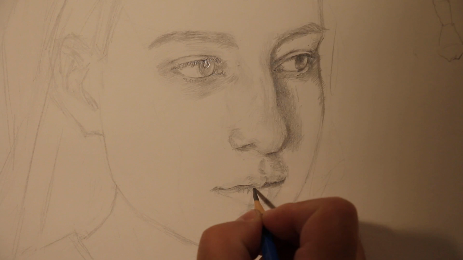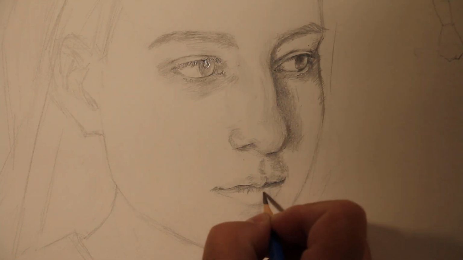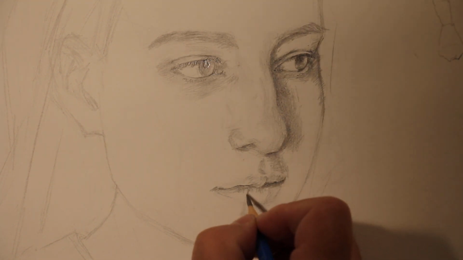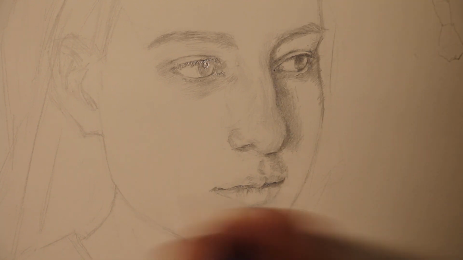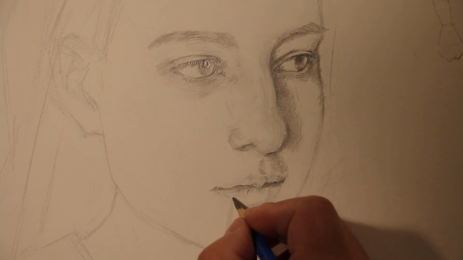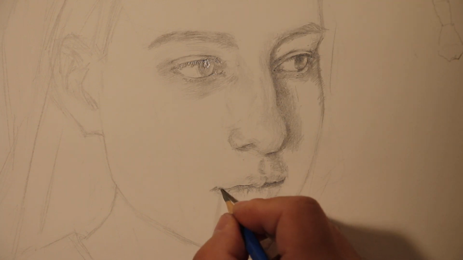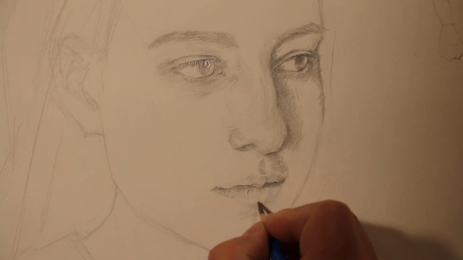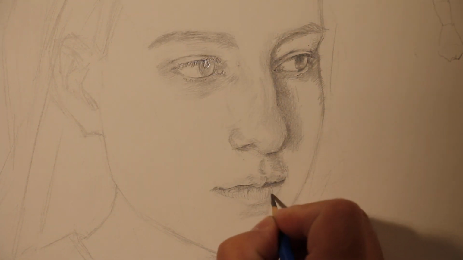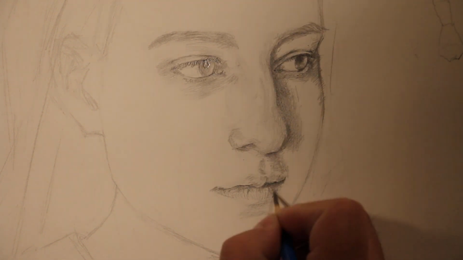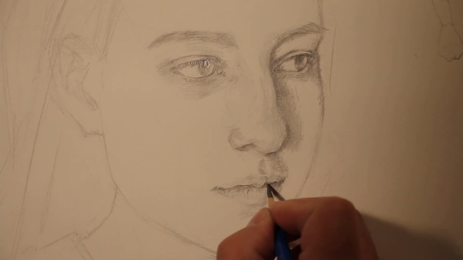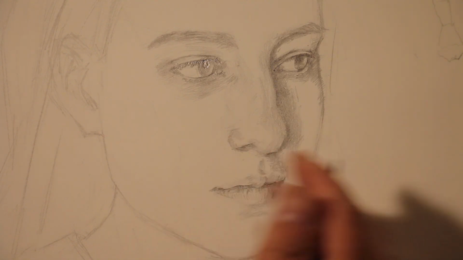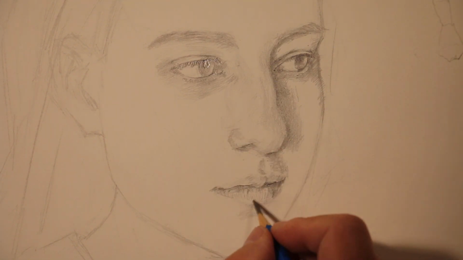And for the skin of the lip, you see I do the shading this way instead of this way because it fits the texture more. It's more about texture. And this part, you can see the darkness. It's the side of the mouth. You see the difference.